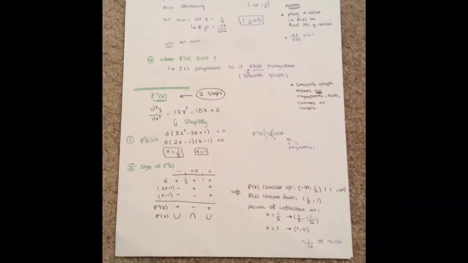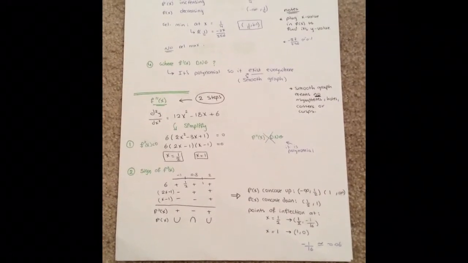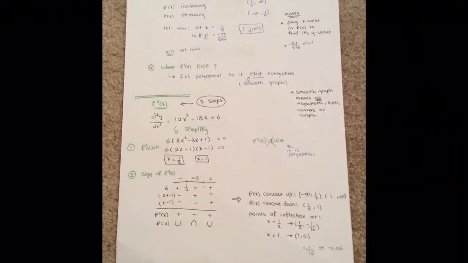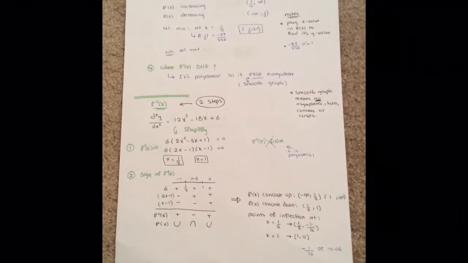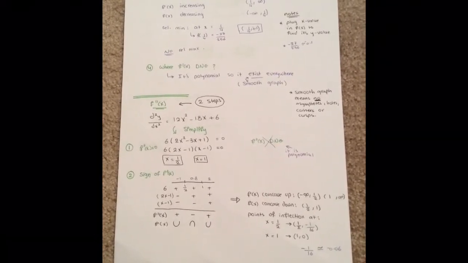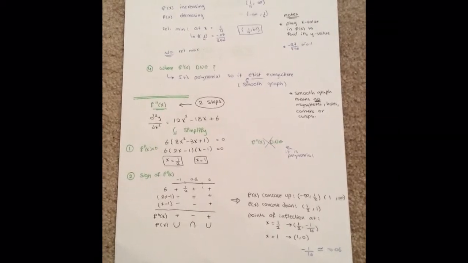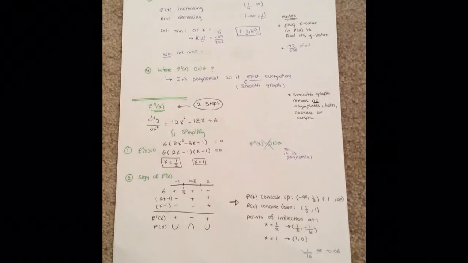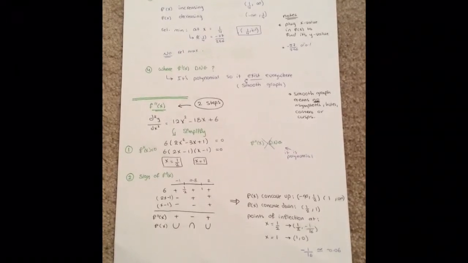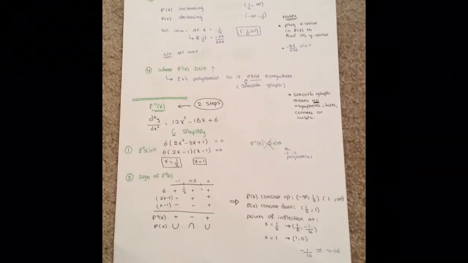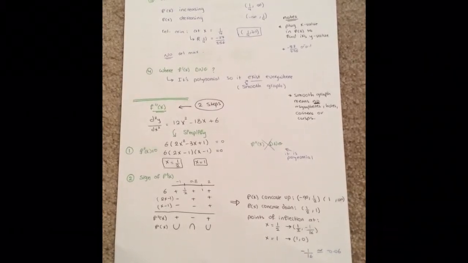And as we see here, the function is increasing from 1/4 to infinity and decreasing from negative infinity to 1/4. And we have a relative minimum at x equals 1/4, and the point is (1/4, -0.1). And there is no relative maximum here. And the fourth step is to find where the first derivative of the function does not exist. And because it exists everywhere, we will have a smooth graph. There are no holes or asymptotes there.